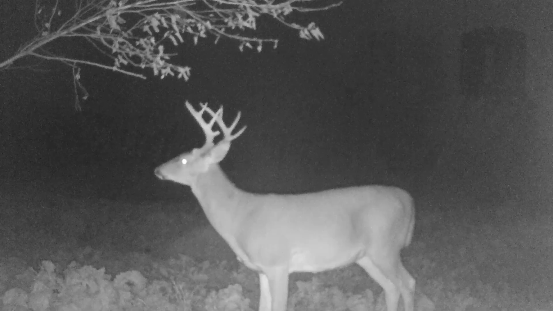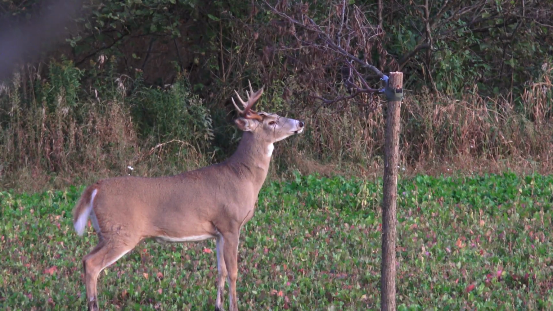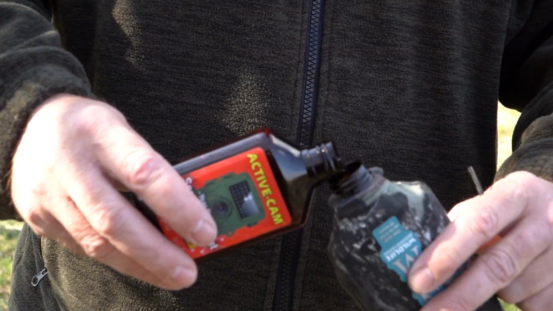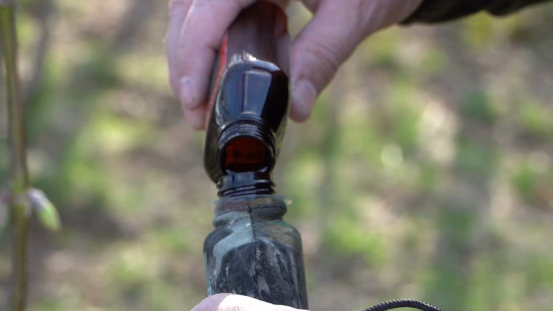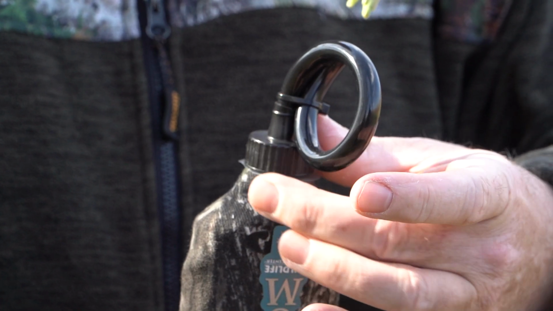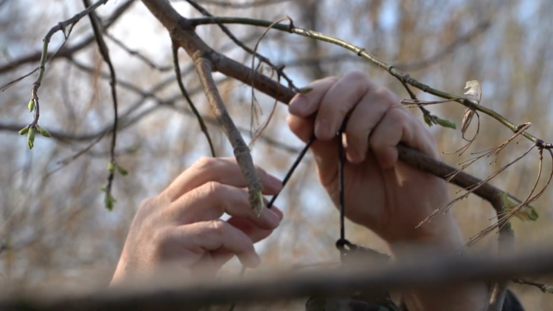Mock scrapes aren't just for trail cam pics. They're a powerful tool to steer buck behavior and set up killer ambush points. In this episode of Deer and Deer Hunting, we break down the science, setup, and secrets behind building scrapes that get results. You know, one of the most exciting things today is to make mock scrapes.